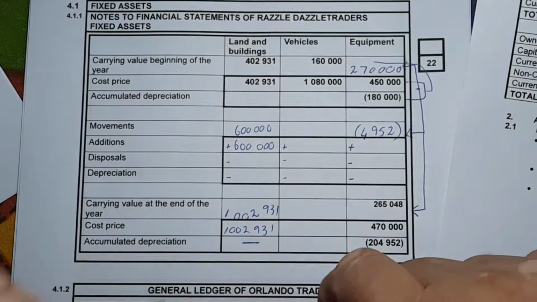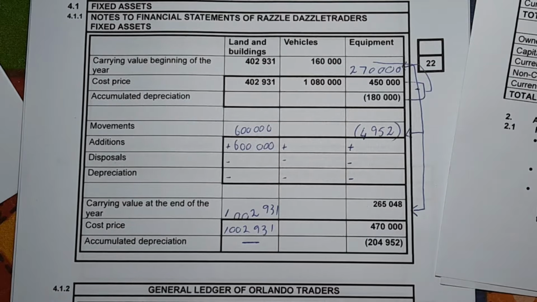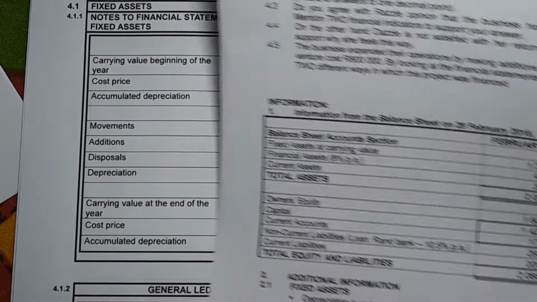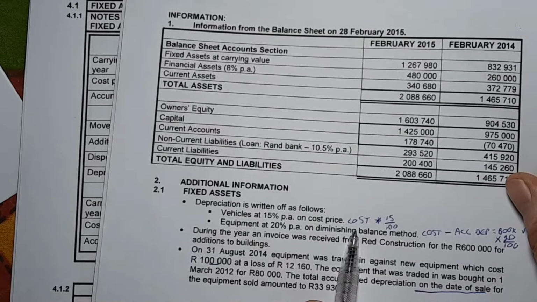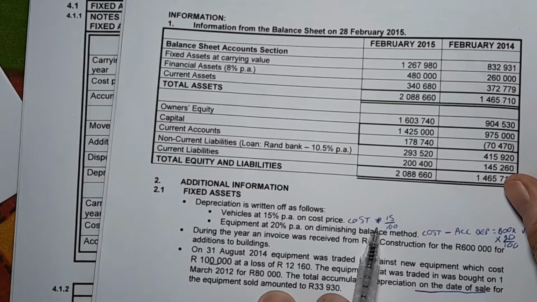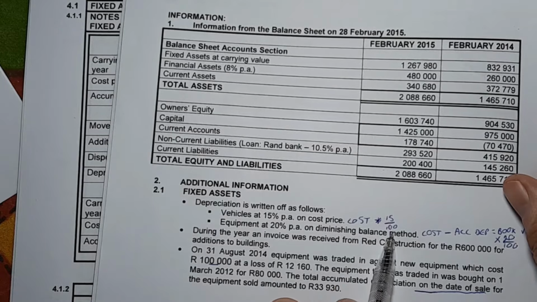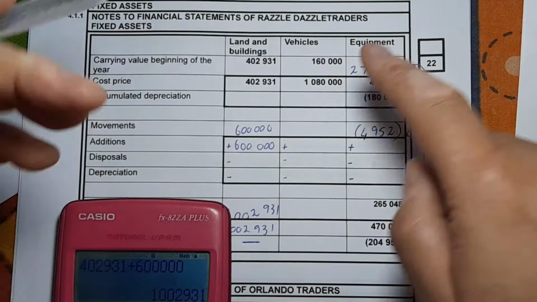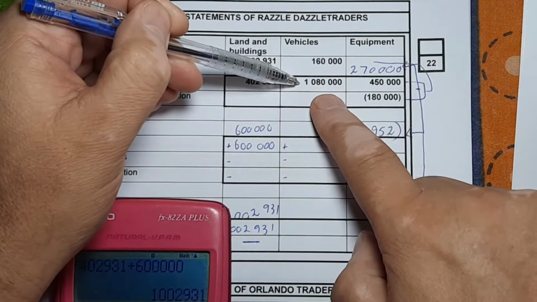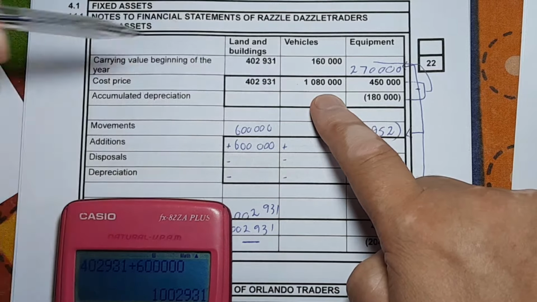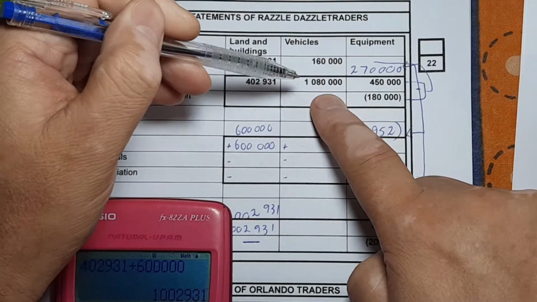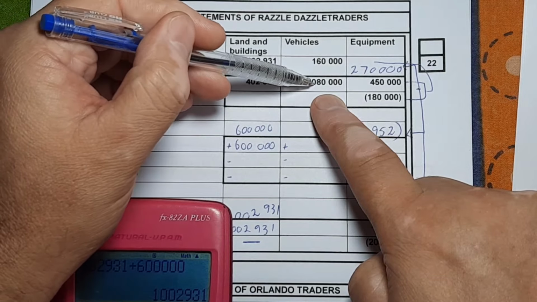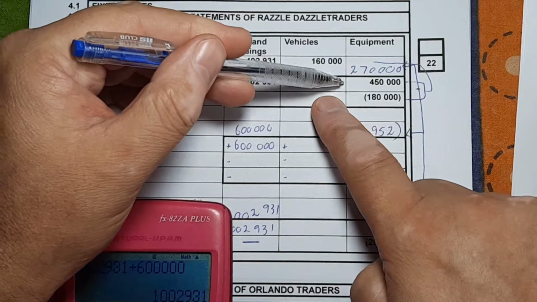Let's quickly run down through the vehicles. It says there 15% per annum on cost price, which means it's cost multiplied with 15 divided by 100. If we take a look at the cost price of the vehicles, the cost price at the start of the year was 1,080,000.